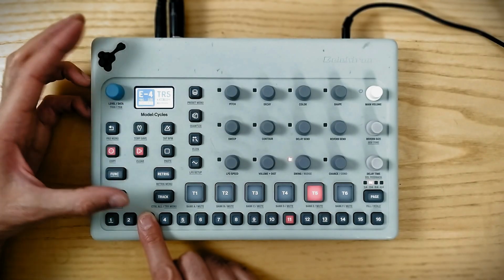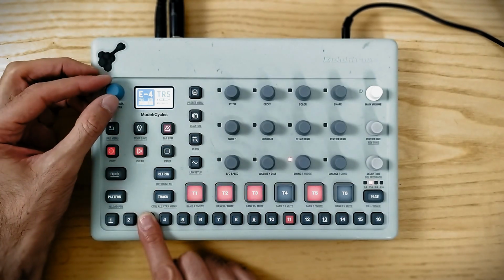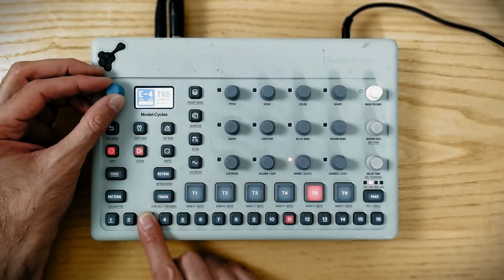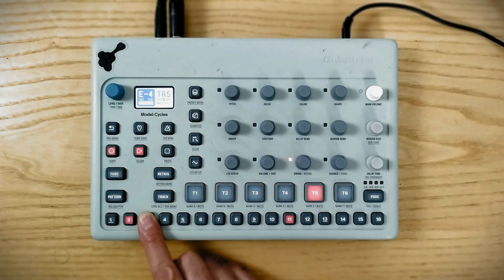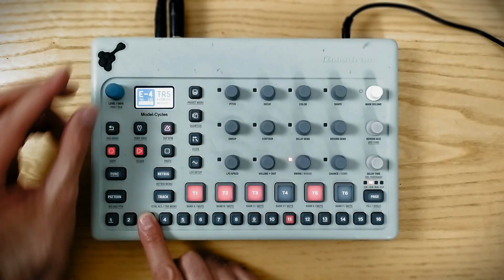In any case, this is monophonic, so if you put another note, the first one stops. I think that a little silence between the notes can work.